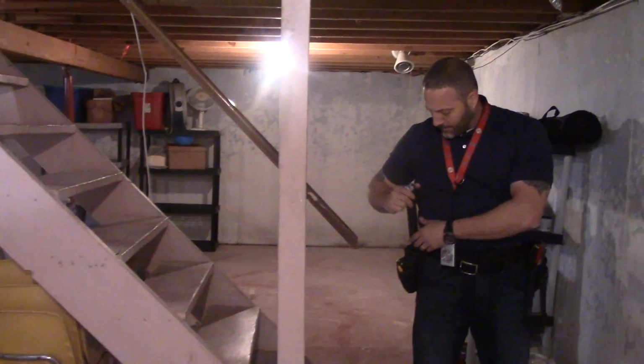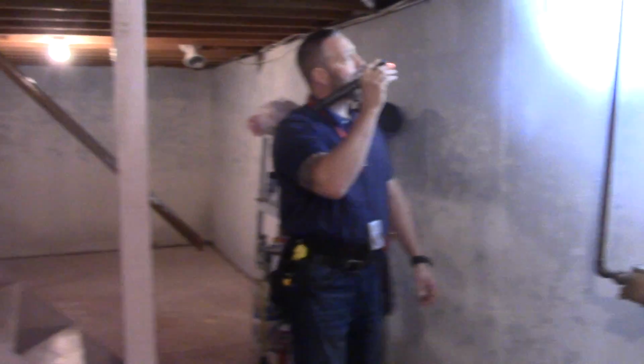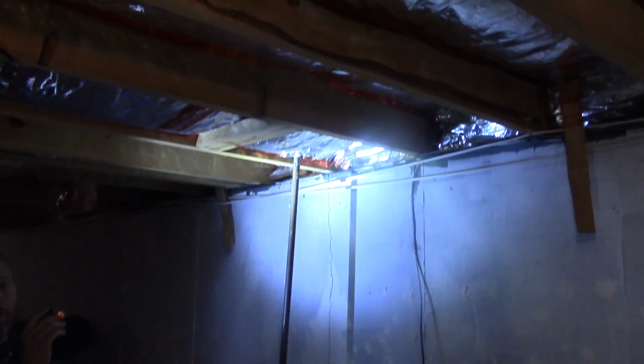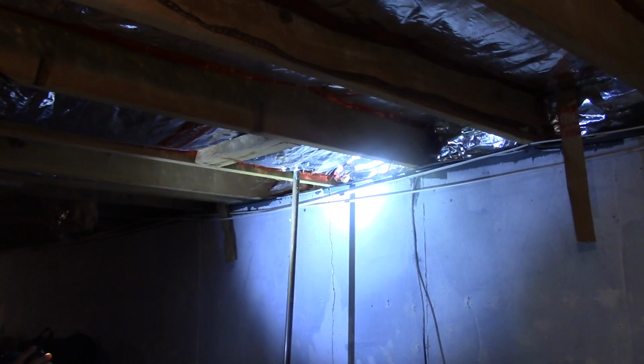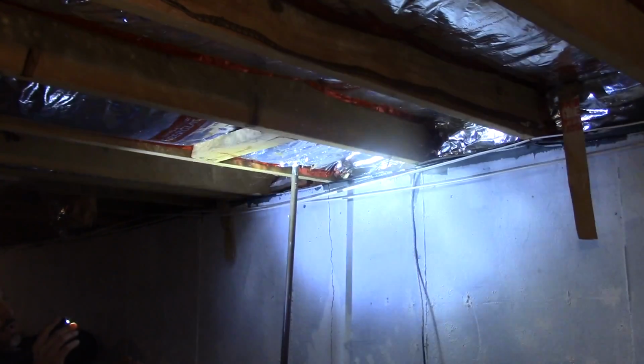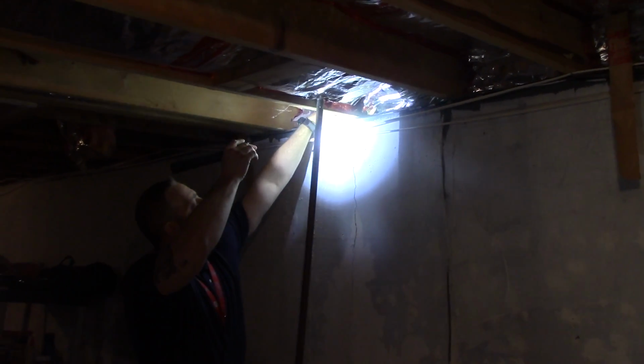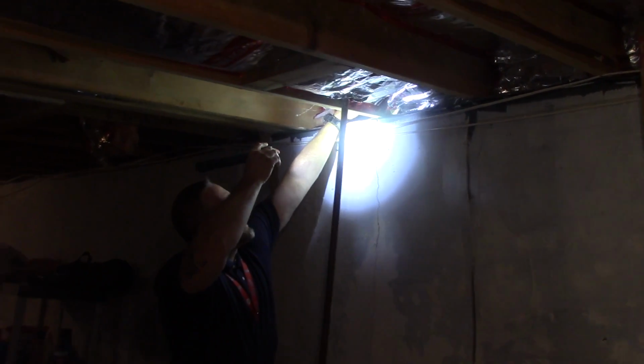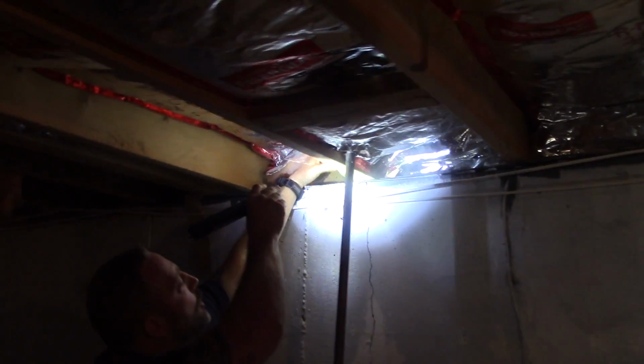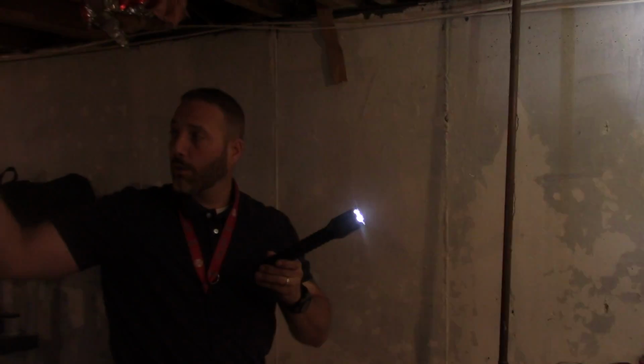Now, the next element we're going to be looking at is the sill plate and rim plate. As you can see, it's going to be difficult. So in this situation, I do move the insulation a little bit all the way around the basement. So up here, we're going to be looking at the sill, all right? And then we're going to be looking at that rim plate. The reason why we're looking at these particular locations is to make sure there's no deterioration or water infiltration. And then we're going to look at that one element all the way around the basement.